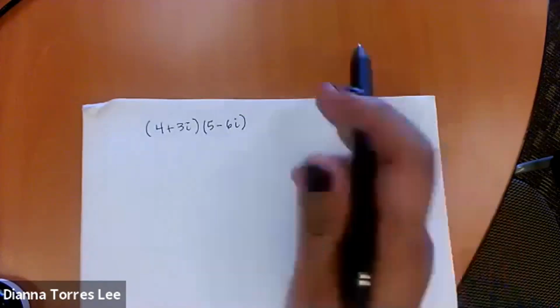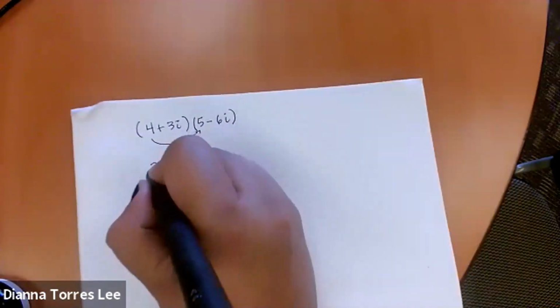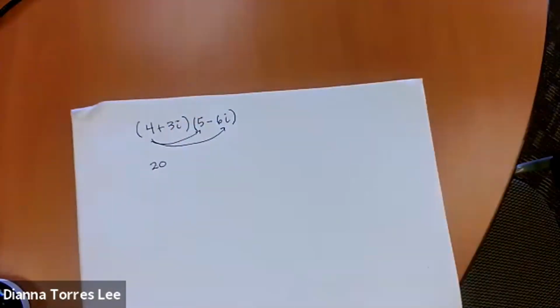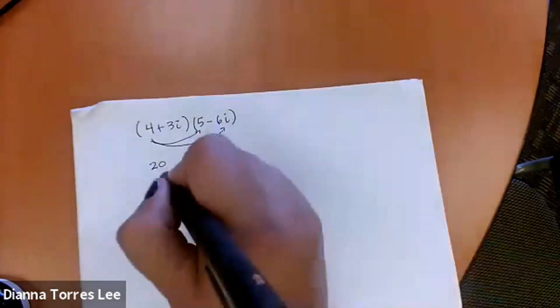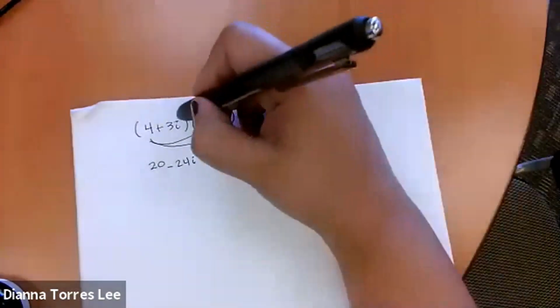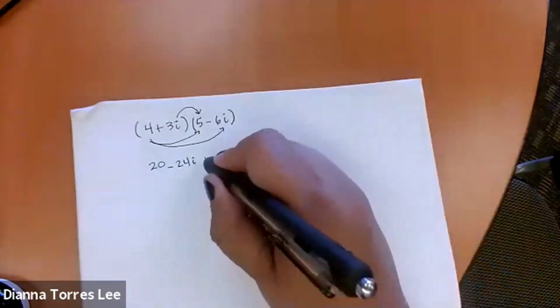We still have to treat it that way. So I have to do 4 times 5, which gives me 20. I also have to do 4 times negative 6i, which is going to give me negative 24i. I have to do 3i times 5, which should give me 15i.